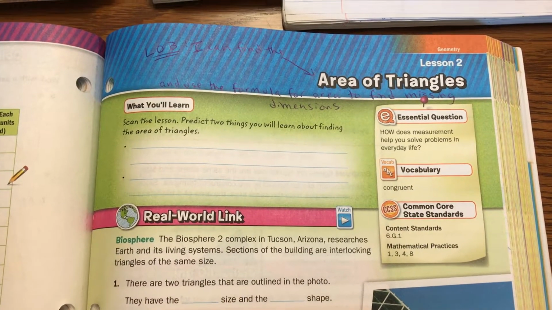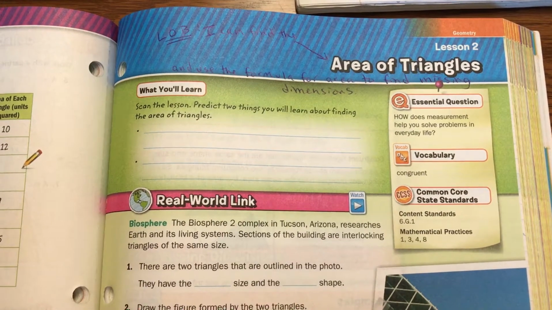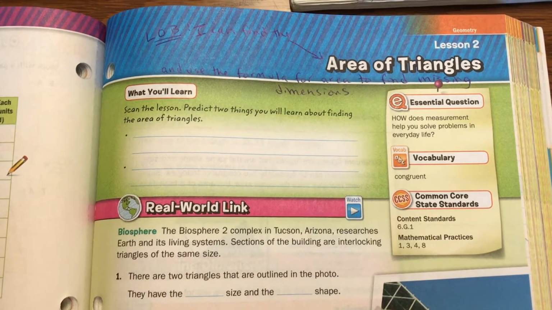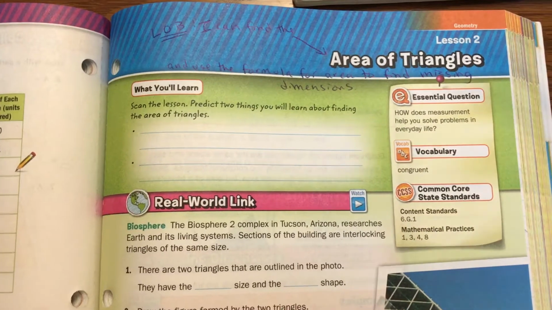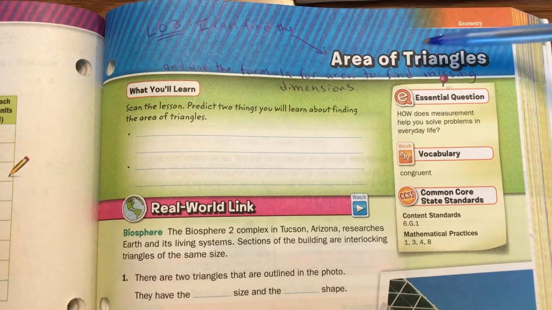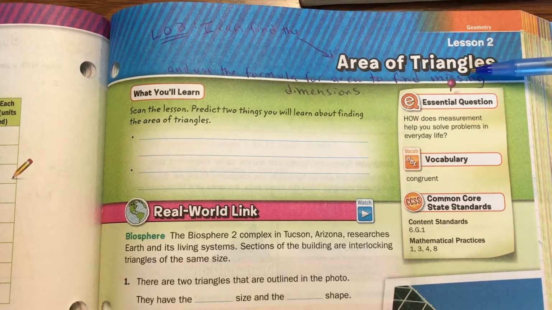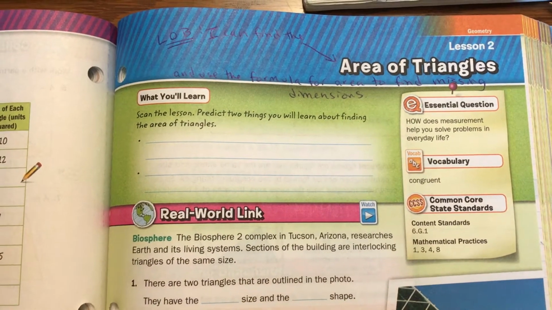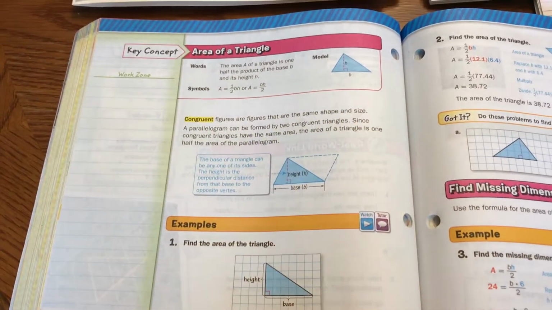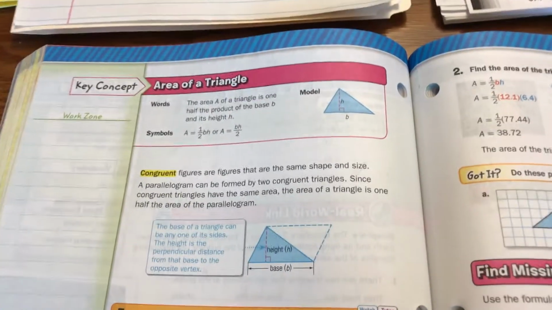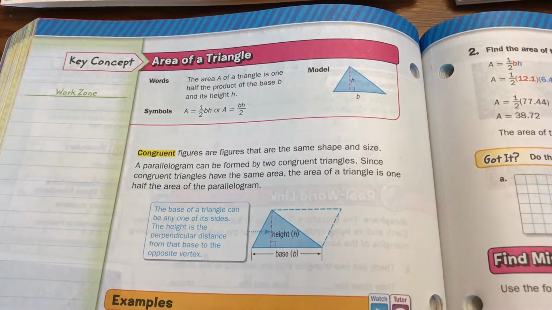So now we're moving on to lesson 2 of chapter 9, and we're going to talk about area of triangles some more. The learning objective part 1 is to find the area of triangles, and the second part is to use the formula for area to find the missing dimensions. So this first part of the lesson is just talking about the formula and using the formula for area of a triangle.